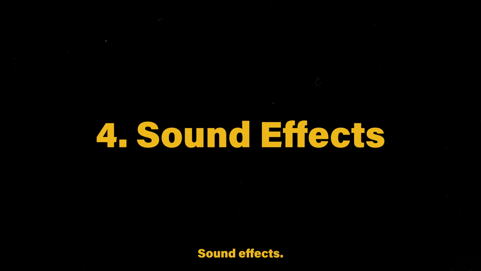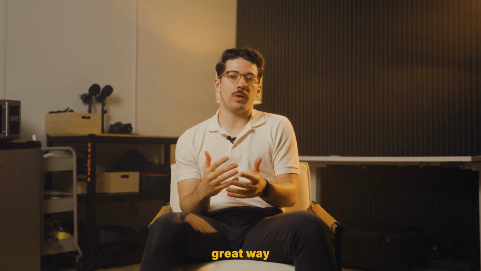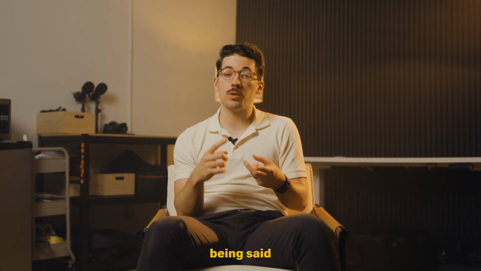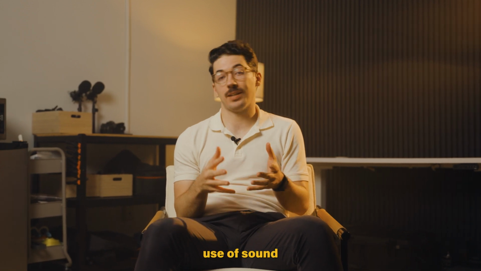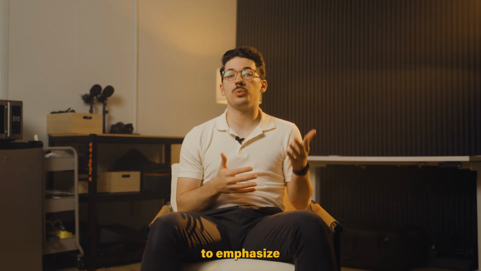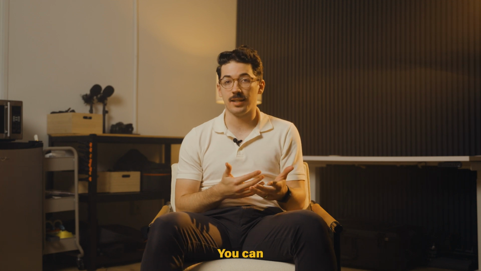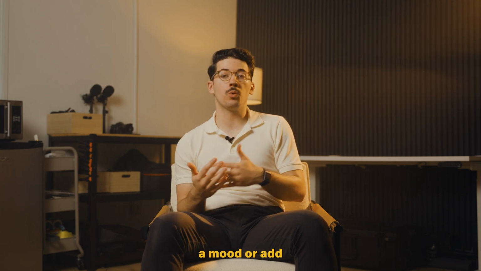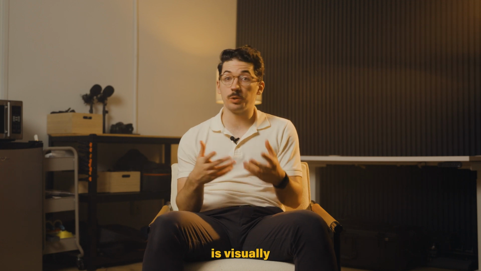Number 4, sound effects. Sound effects are a really great way to subtly emphasize something that is being said or shown with the use of sound design. You can add risers or different hit sounds to emphasize what's being said. You can use ambient sound to emphasize a mood or add to what is visually being shown.